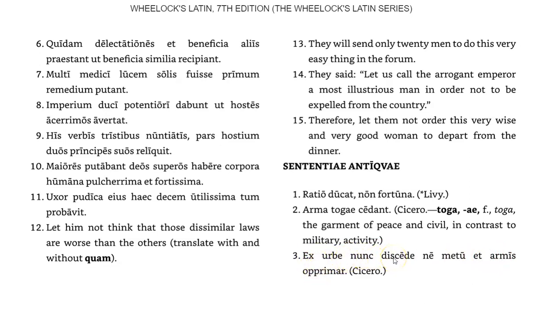Leave, so discede, second person singular imperative, leave now from the city, and of course the city in question is Rome, lest, L-E-S-T, I am suppressed by fear and arms. Now that translation sounds a little bit abstract, but that is the sense of it.